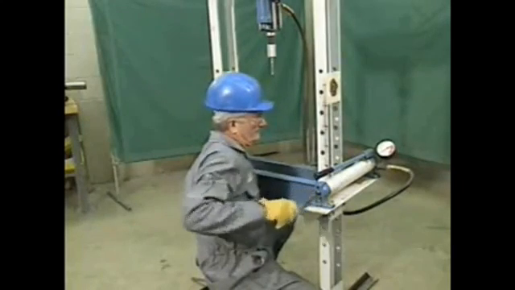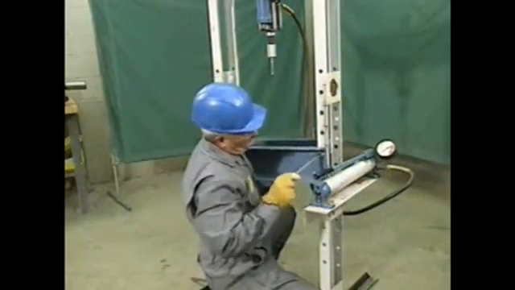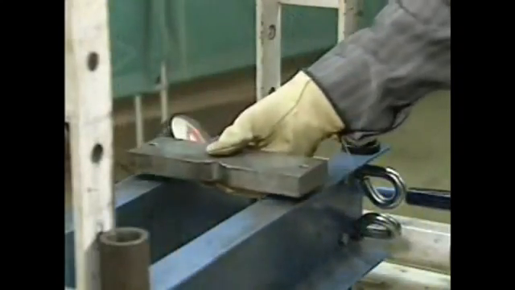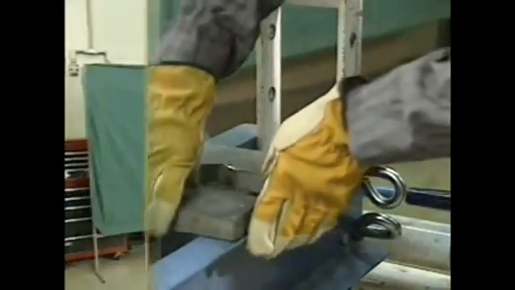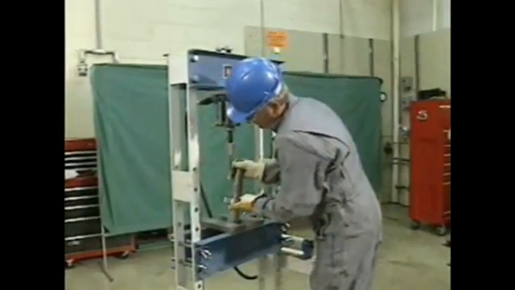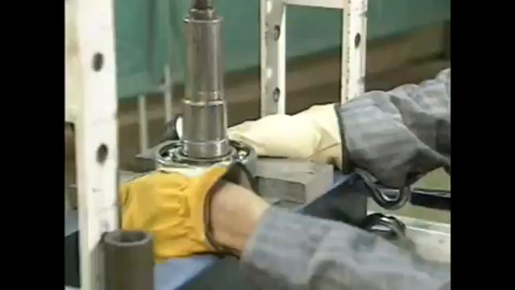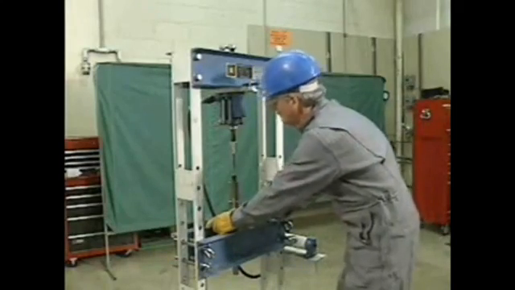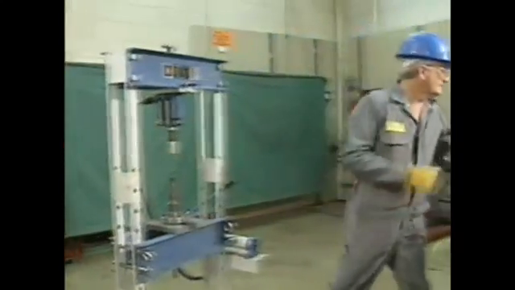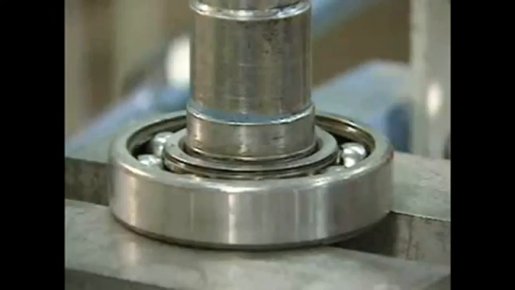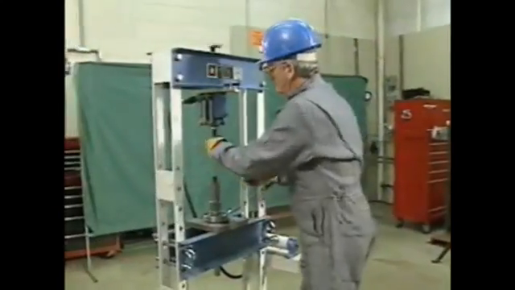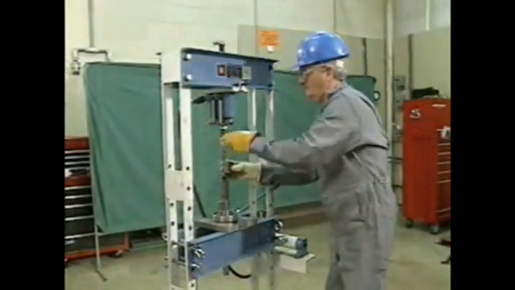To begin setting up the hydraulic press, the mechanic first adjusts the height of the bed. Then he places table plates on the bed. Next, he sets up the shaft in the bed. The mechanic lines up the shaft so that the table plates are supporting only the bearing's inner ring. This is important because if too much stress is placed on the outside ring, the bearing could be damaged. He also checks to ensure that the ram is positioned directly above the shaft.